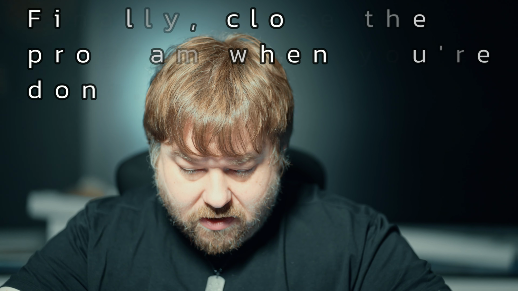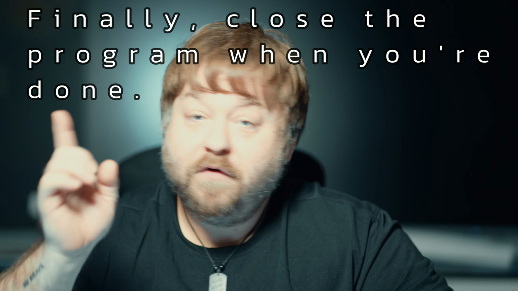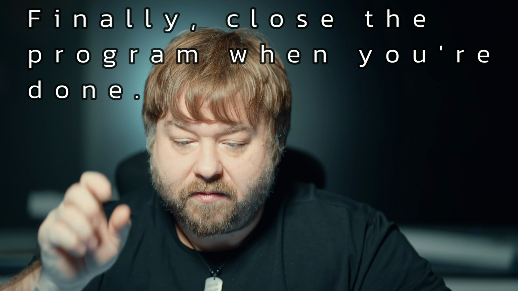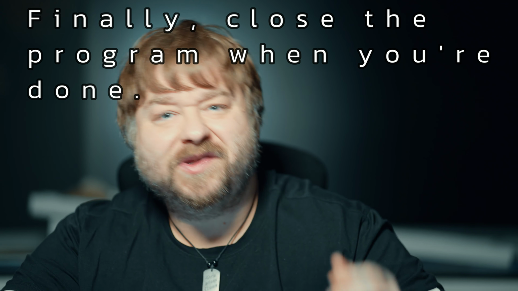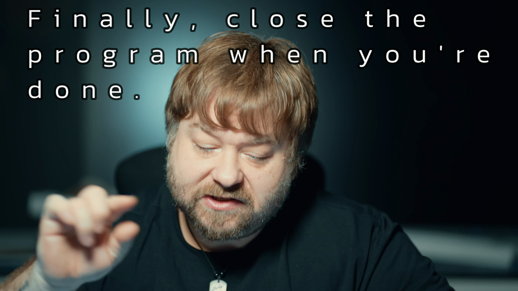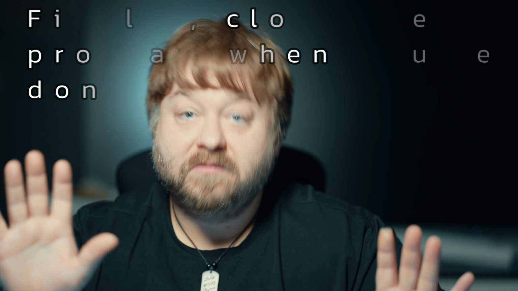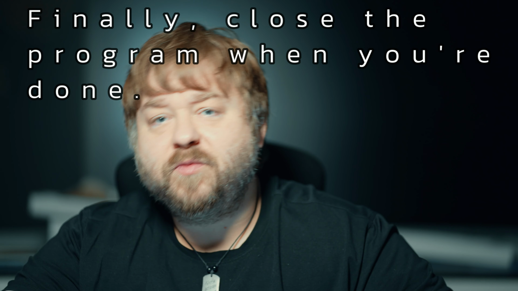Or we could change shut down the computer. We could say close the program. Finally, close the program when you're done. That makes more sense because I would never shut down my computer. Let's try this one. Close the program. Finally, close the program when you're done. Repeat after me. Finally, close the program when you're done.